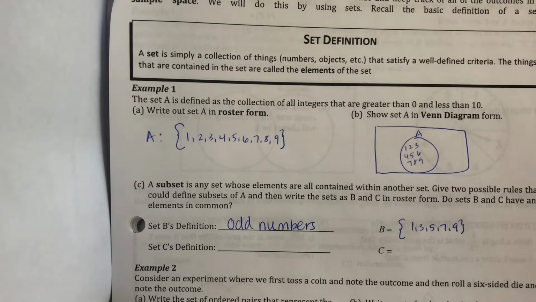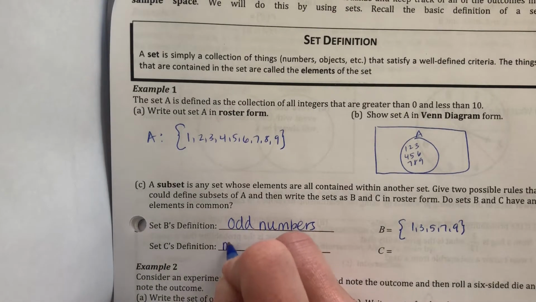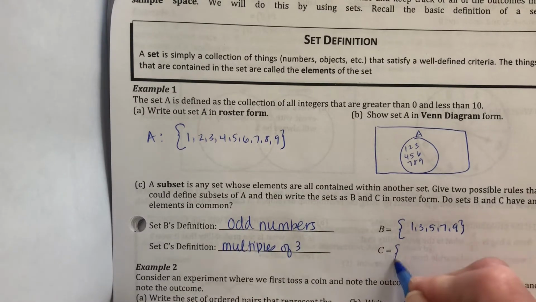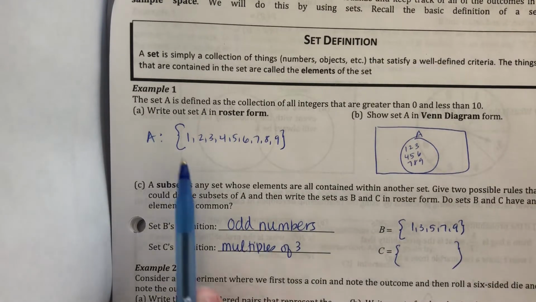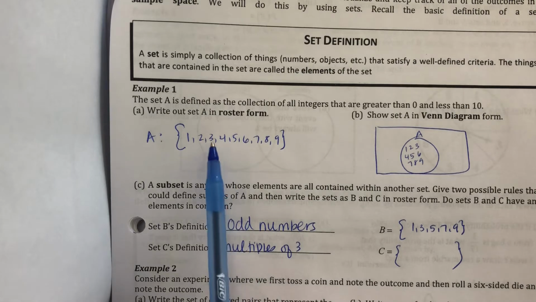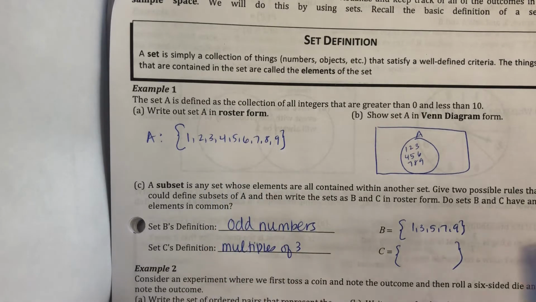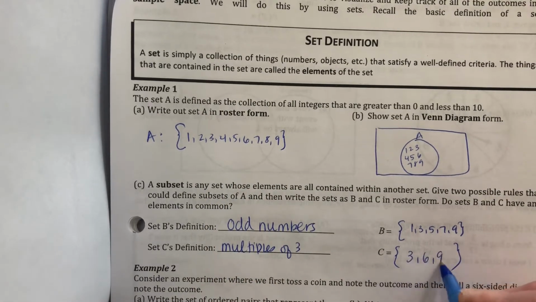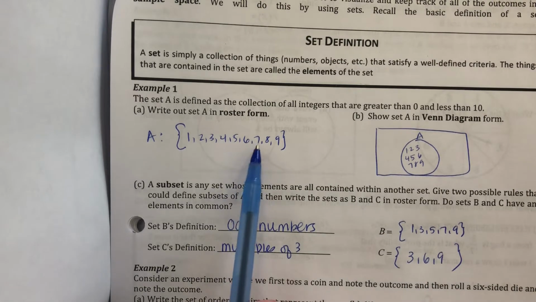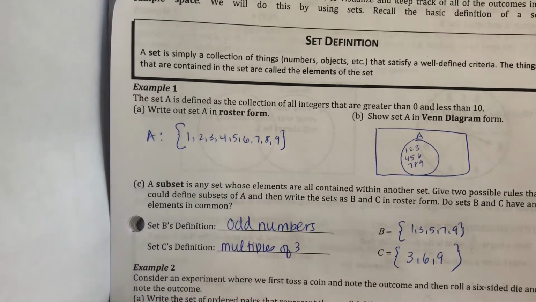Another subset example could be multiples of 3. So if I look at the full set A, the subset, the smaller set, multiples of 3, would include the numbers 3, 6, and 9. So there's 3 elements in this subset. Each piece in a set or a subset is called an element. So 1 is an element of the subset, 7 is an element of this set A, for example.